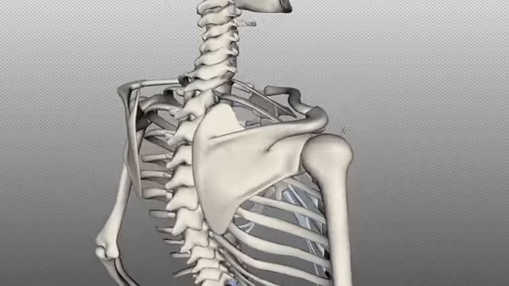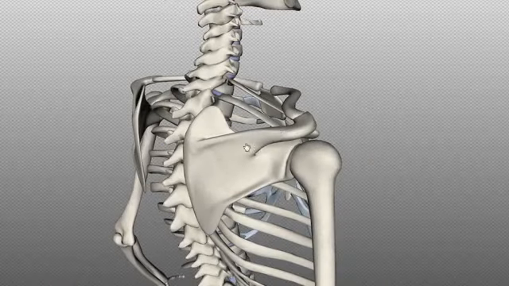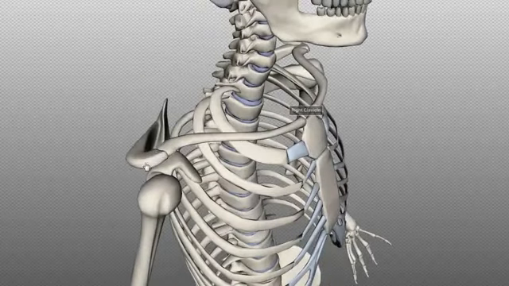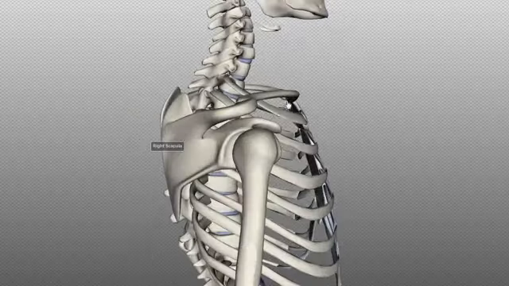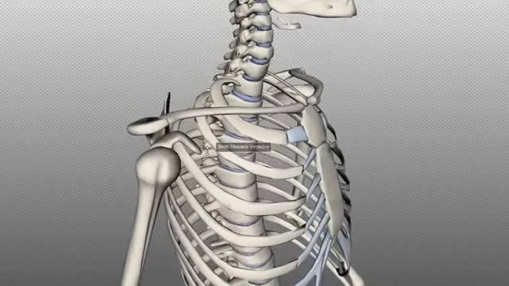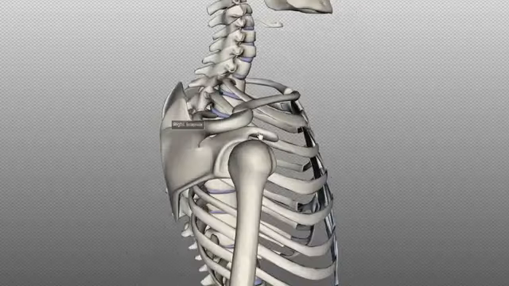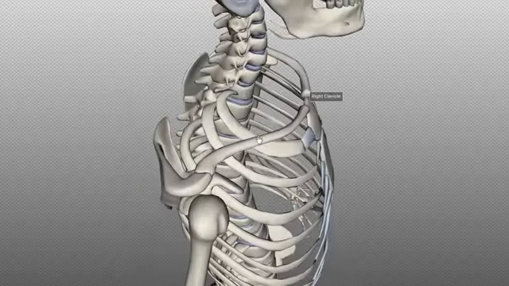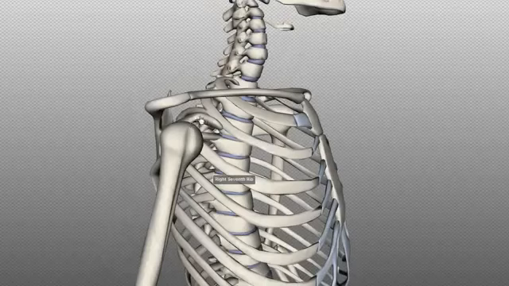And you've got three processes. You've got the spine of the scapula, so the spinous process. You've got the acromion process, this process here which articulates with the clavicle. And then you've got the coracoid process, which I just talked about, this little hook-shaped bone which extends above the glenoid fossa, which articulates with the humerus. So three processes: the spinous process, the acromion process, which articulates with the clavicle, and this hook-shaped process which extends outwards.